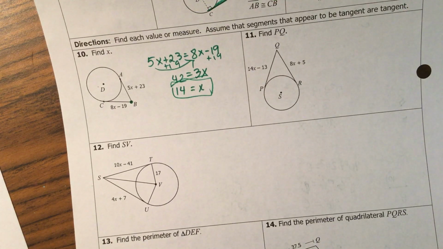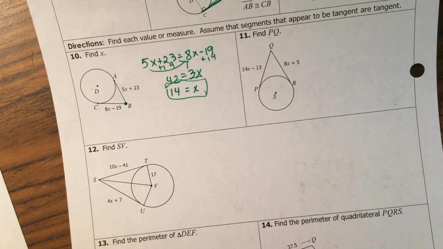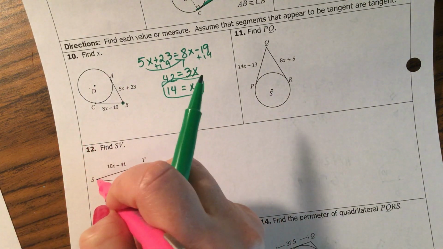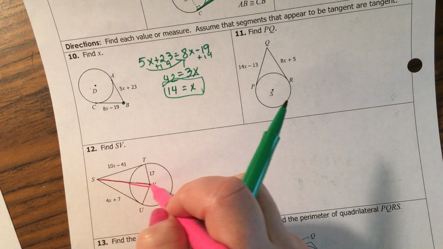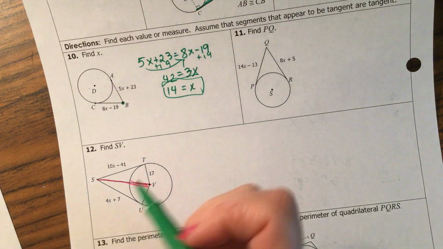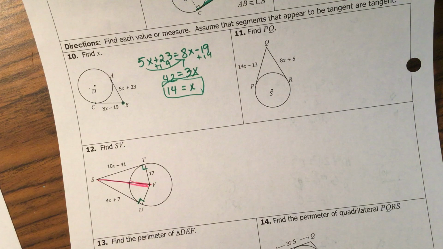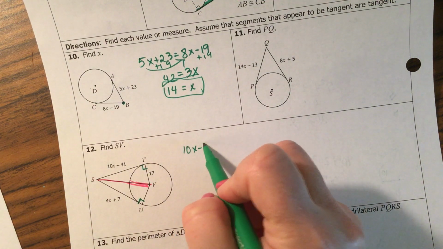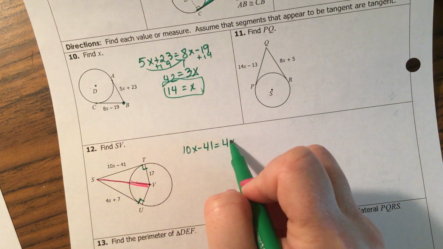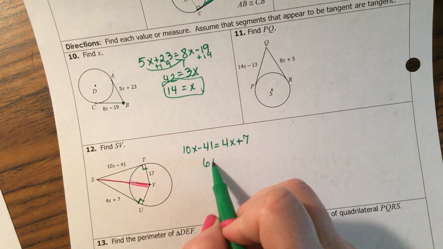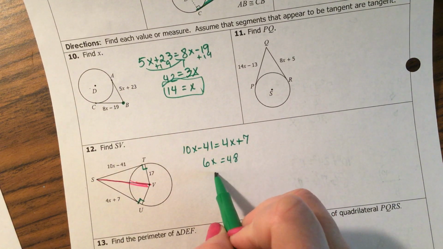I do want to look at 12, because on 12, it wants us to find SV. So the one that we're looking for is this one right here. Okay. These appear to be tangent, so if that's true, that means we can set these equal. 10x minus 41 equals 4x plus 7. If I solve, I end up with 6x equals 48, or x equals 8.